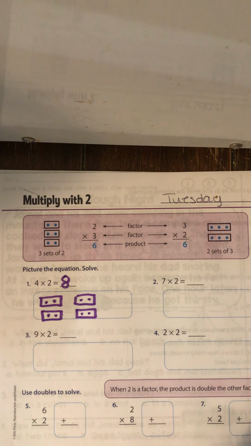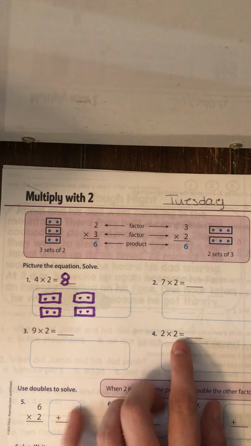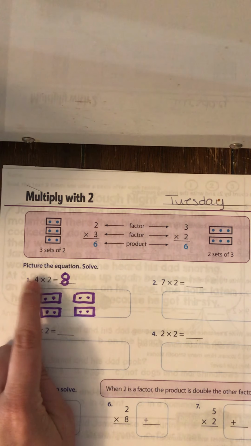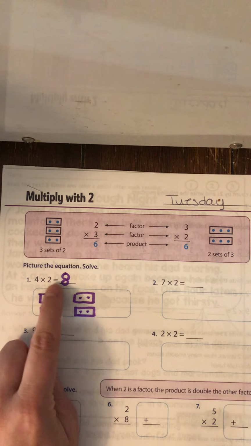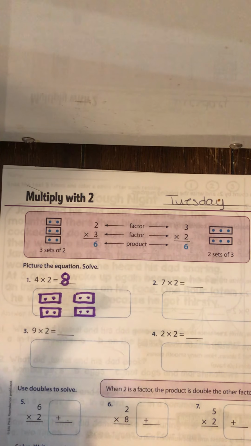Okay? I think you guys will be fine on these other ones. It's the same type of thing. This is the number of sets. This is the number in each set. But you could also switch them because you're going to get the same answer, okay?